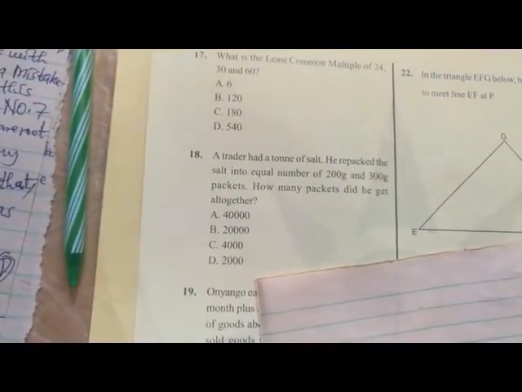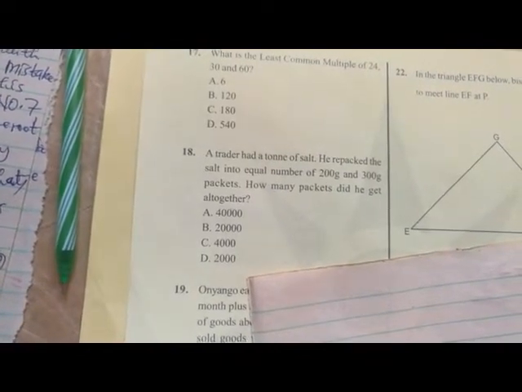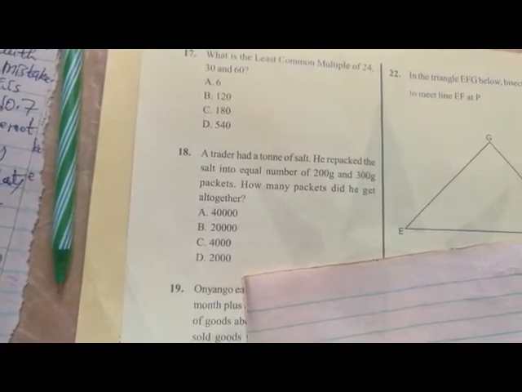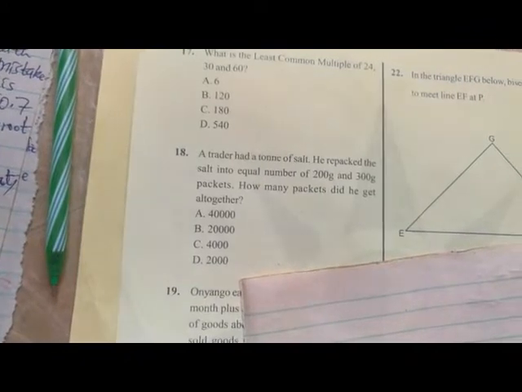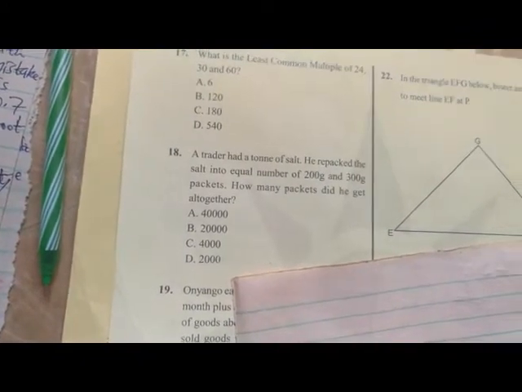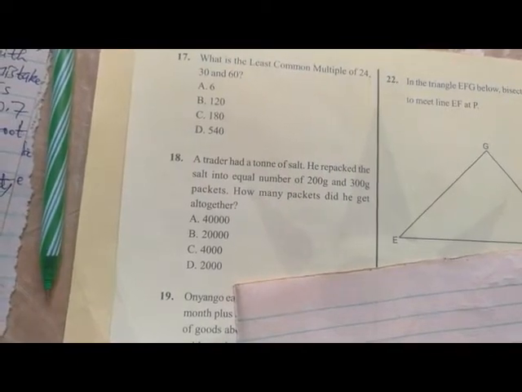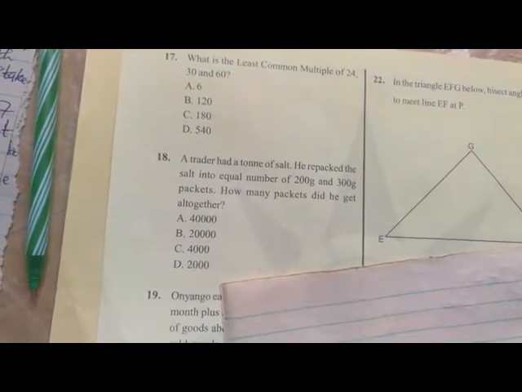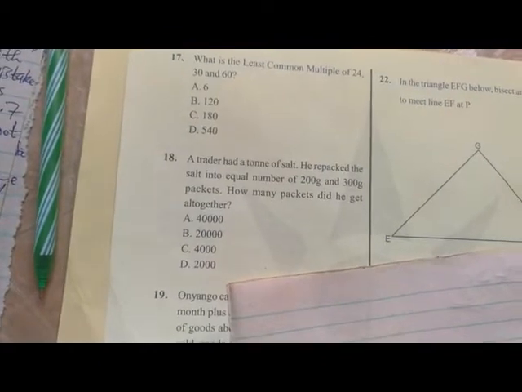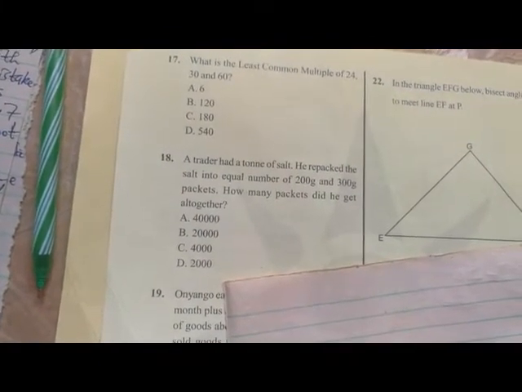Question number 18 states that a trader had a ton of salt. He repacked the salt in equal numbers of 200 gram and 300 gram packets. How many packets did he get altogether?